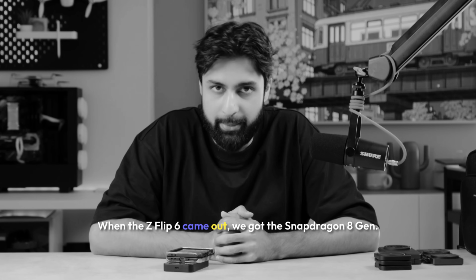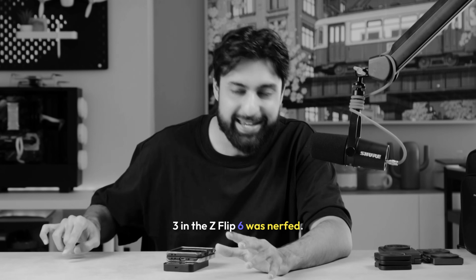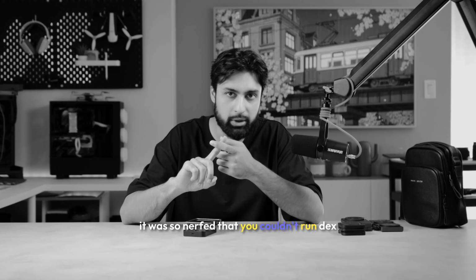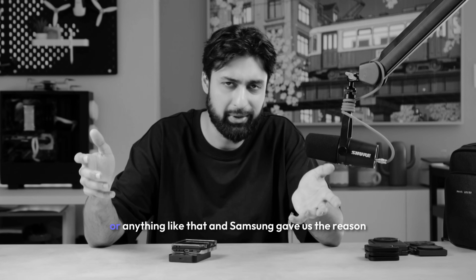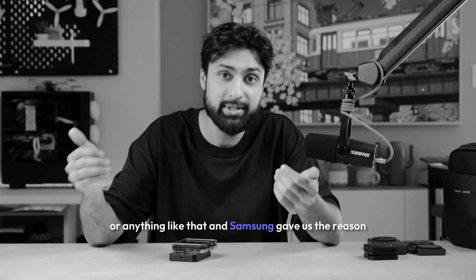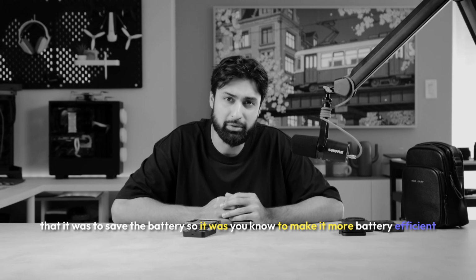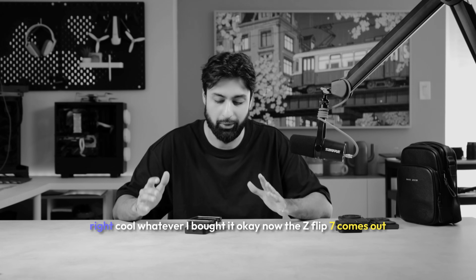When the Z Flip 6 came out, we got the Snapdragon 8 Gen 3, but the Snapdragon 8 Gen 3 in the Z Flip 6 was nerfed. Samsung beat the crap out of that chip because it was so nerfed that you couldn't run DeX or any of those high-powered multitasking programs. And Samsung gave us the reason that it was to save the battery, to make it more battery efficient so that it wouldn't heat up too much and it would save the parts inside. All right, cool, whatever.